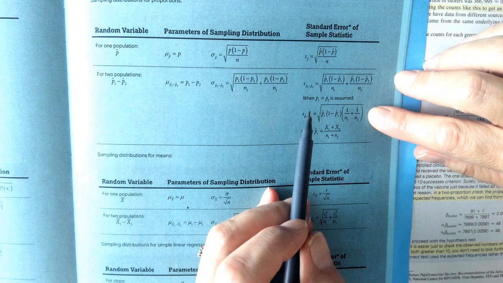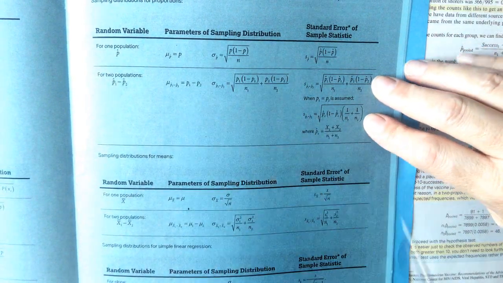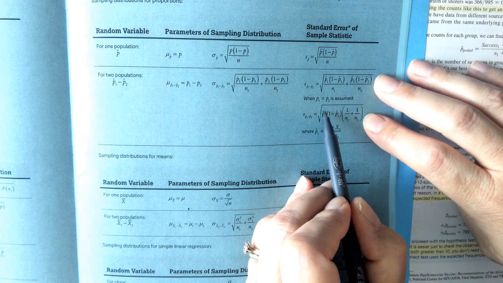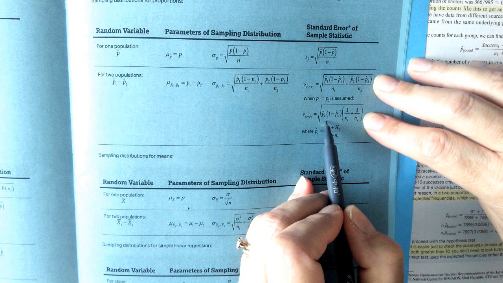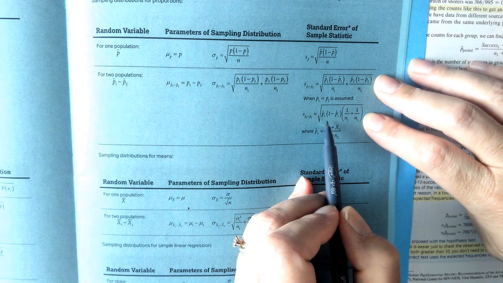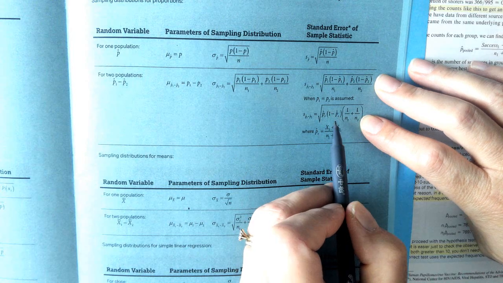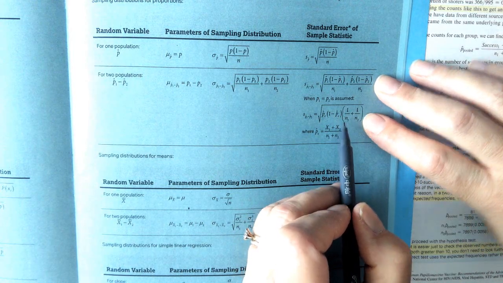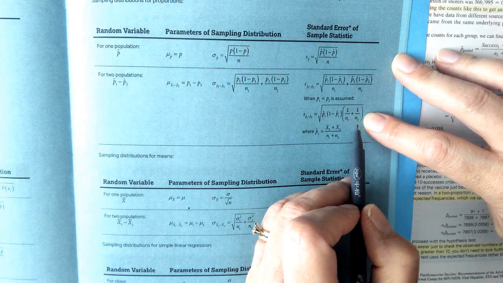The structure looks more different than it really is, because we have this p hat c, which I'm assuming they mean p hat combined, the two groups combined instead of the word pooled, and 1 minus p hat c, which is q hat combined, multiplied by the sum of 1 over n1 and 1 over n2.